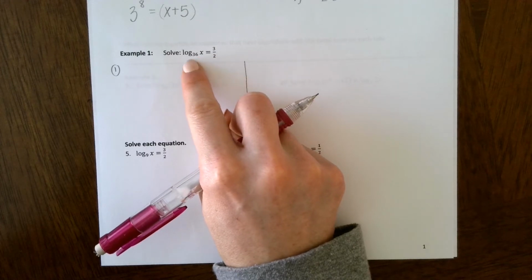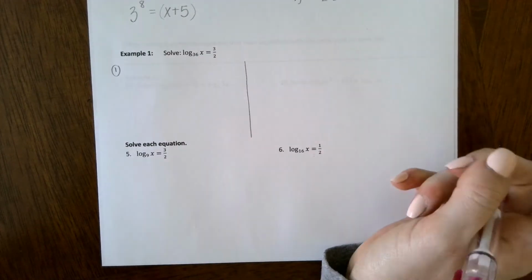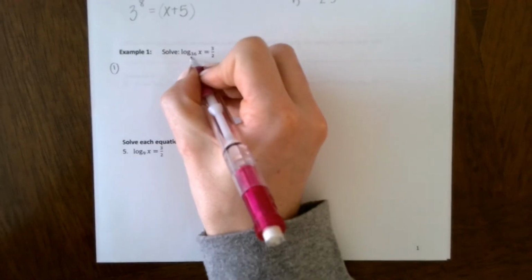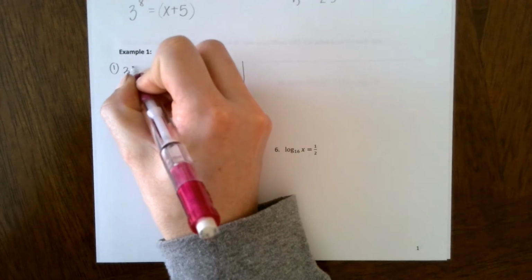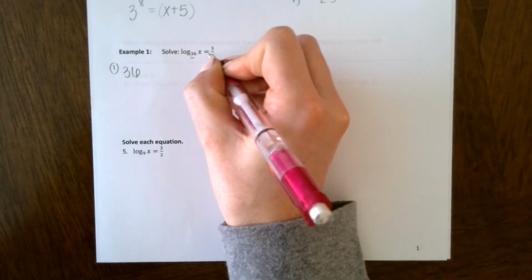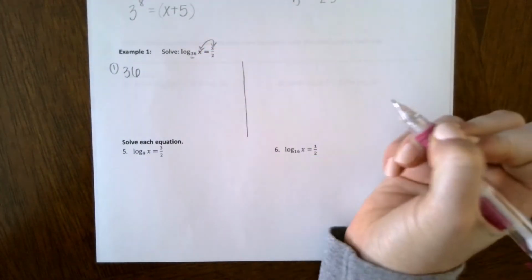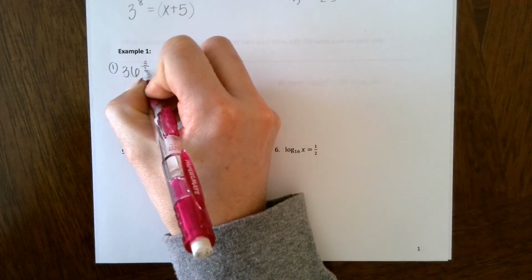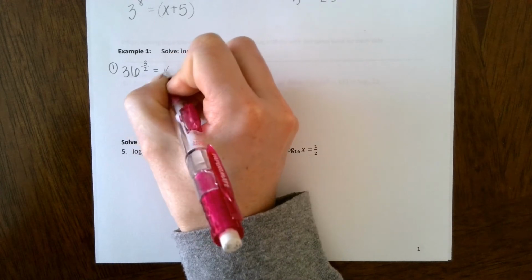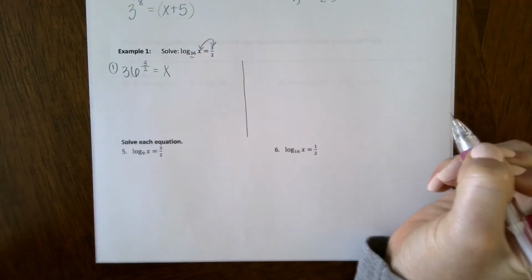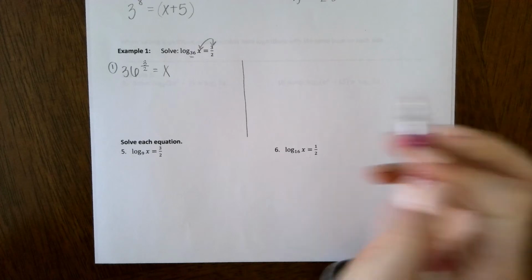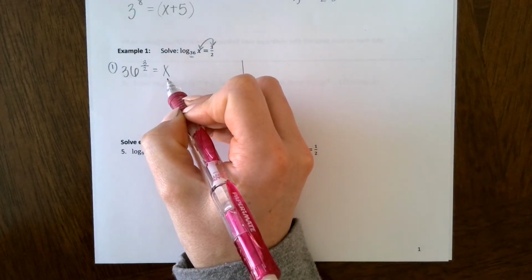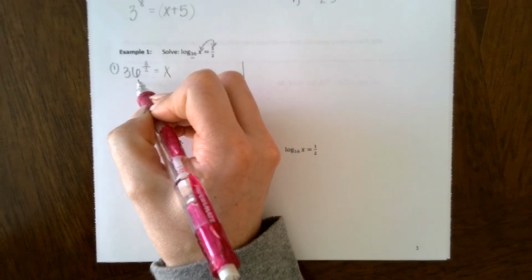So to do that, I'm going to try to change this out of log form and into exponential form. So I'm going to find my base. I think the base is 36, that's the small number. And then I will switch the x and the 3 halves. So the 3 halves will be my exponent, and the x will now be by itself. Now that I've changed it into exponential form, my x is by itself, which is a really good thing, so I just need to do some simplifying on this side.